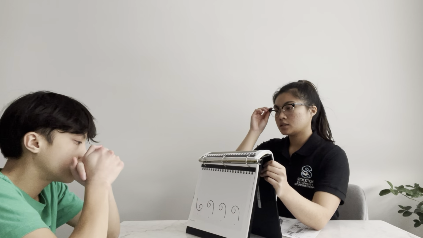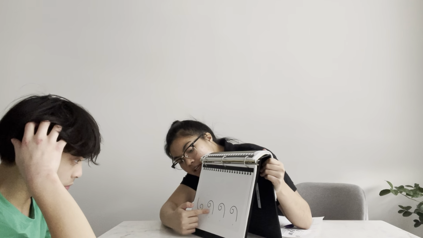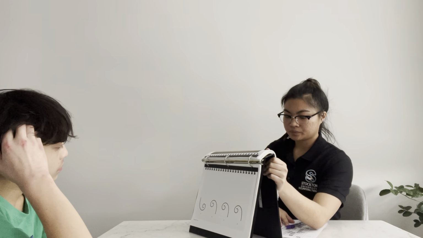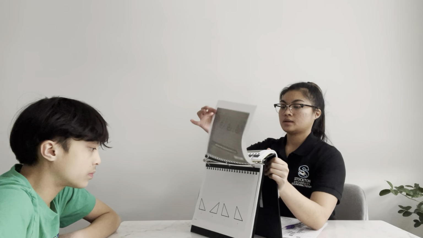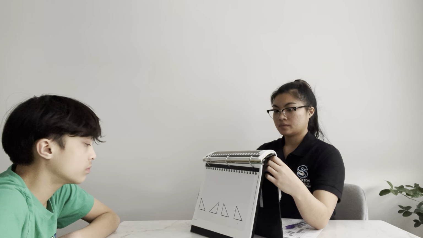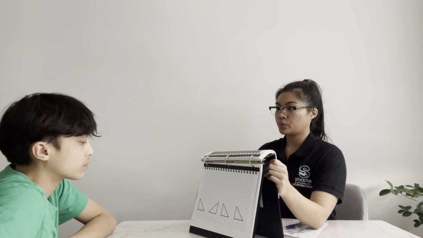So this is another example for the next series of questions. Which one of these is turned around? A. So the same thing. Which one of these is turned around?